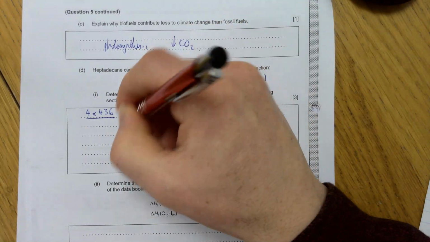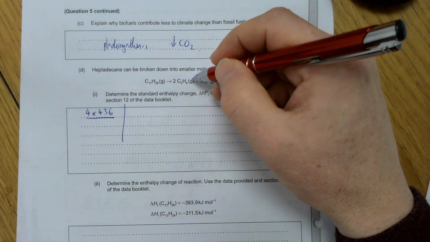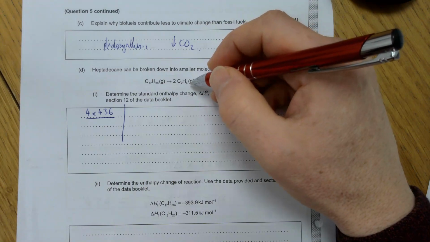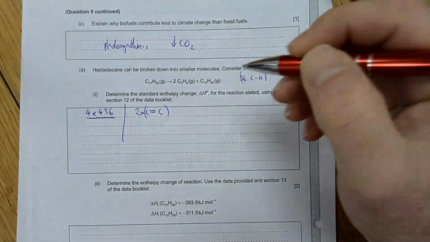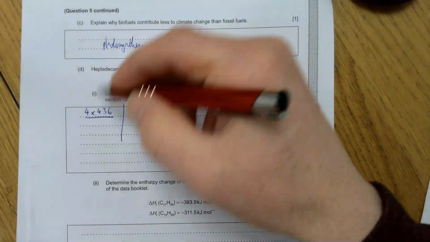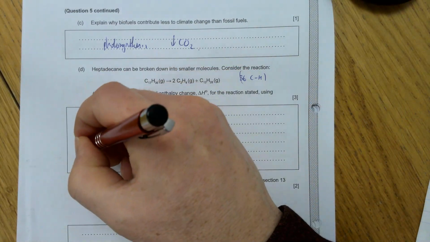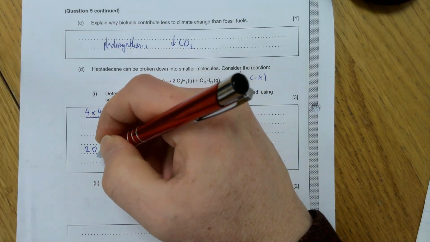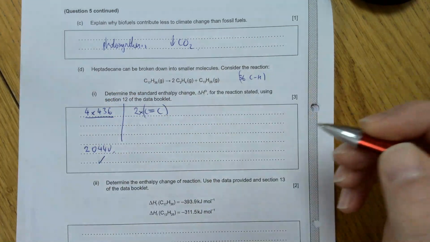And then the bonds that are being formed are 2 lots of carbon-carbon double bonds in the products. Usually the reactants take away products, you get the right answer. Most of you, though, worked out all of the bonds in the reactants, all of the bonds in the products, and those 2 numbers are 20,440, which I gave a mark for if you got it.